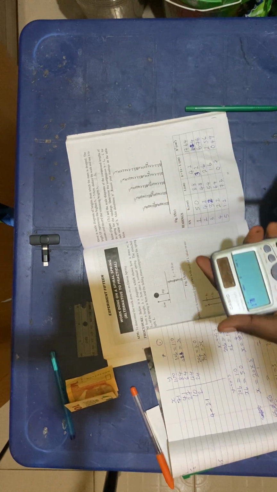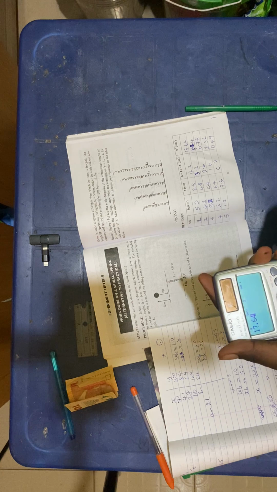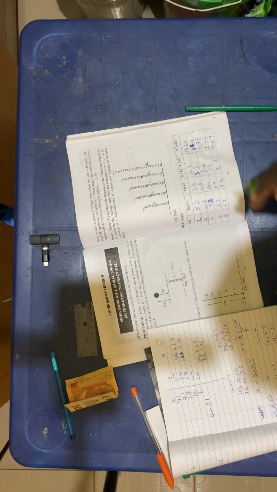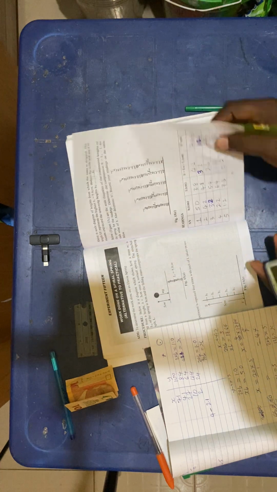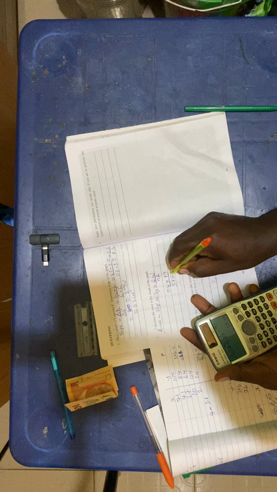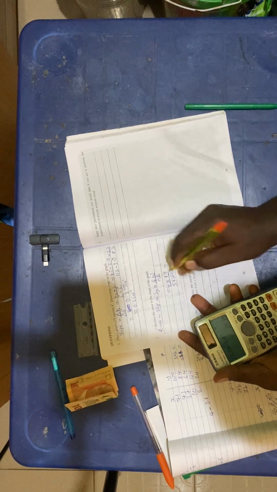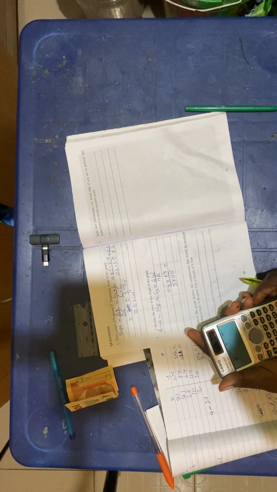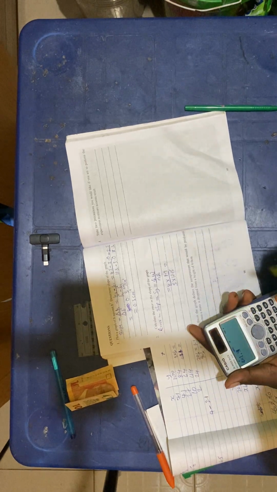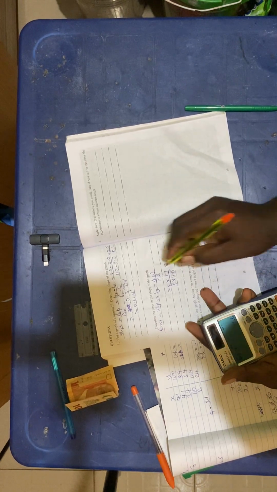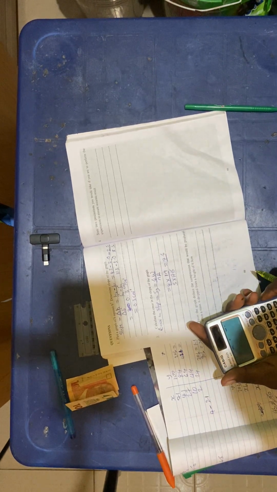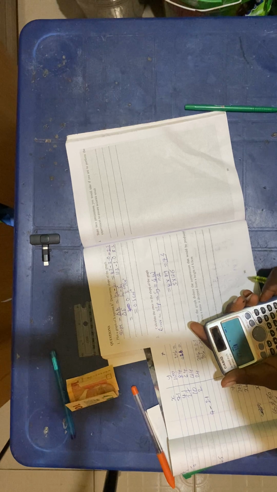So we have 17.64 minus 0.49. So I'm having 17.15. So the final answer becomes 4 times 1.9, which is giving us 7.6 over 5 times 17.15.